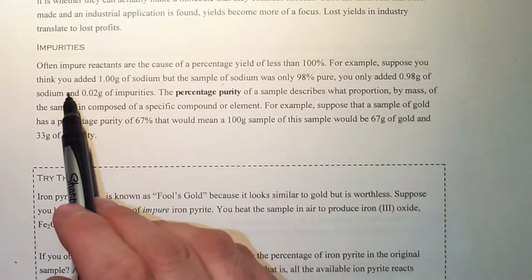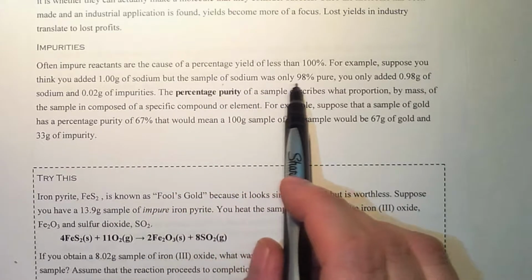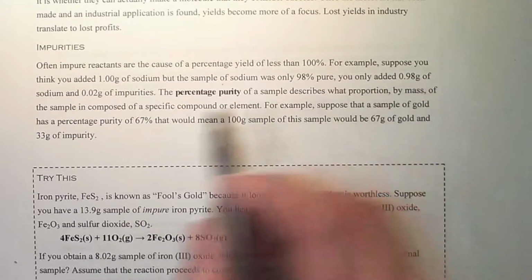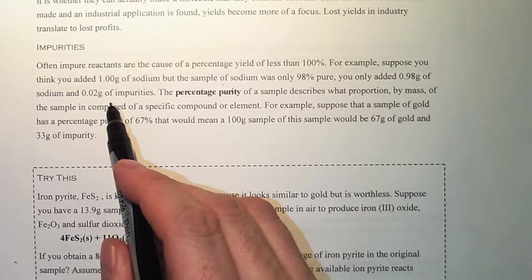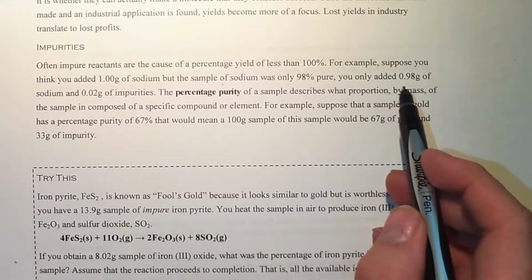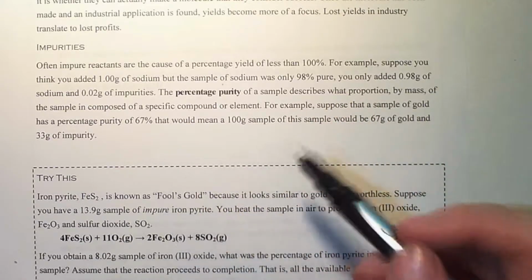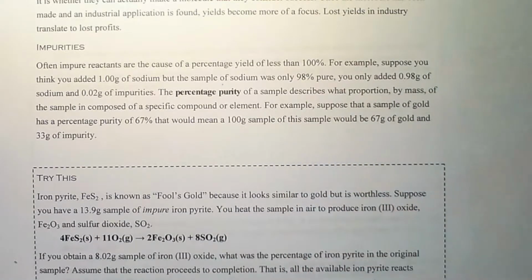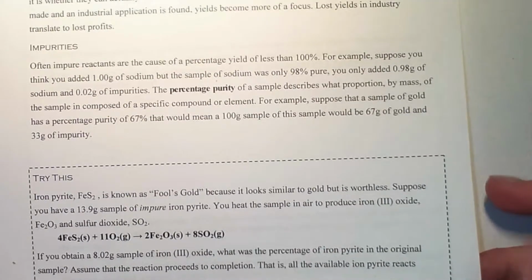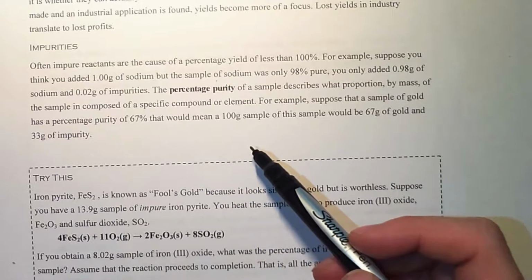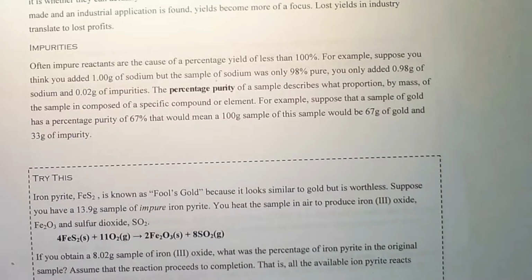So imagine that you had added 1 gram of sodium, but the sample of sodium was only 98% pure. Then you actually only added 0.98 grams of the sodium and 0.02 grams of impurities. So basically, if you think your limiting reactant was 1 gram, but it was only 0.98 grams, you have just built in a little bit of error. The percentage purity of a sample describes what proportion by mass of the sample is composed of a specific compound or element. For example, suppose that a sample of gold has a percent purity of 67%. That would mean a 100-gram sample would be 67 grams of gold and 33 grams of impurity.